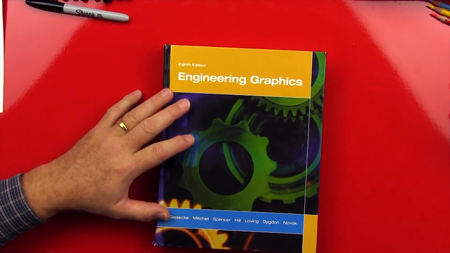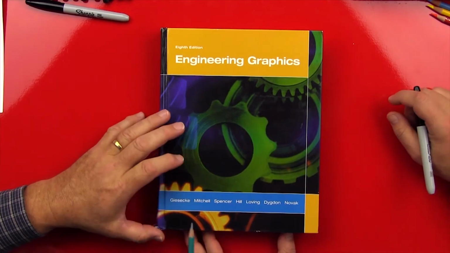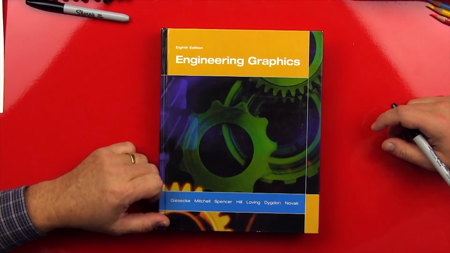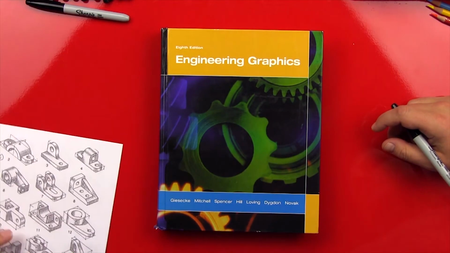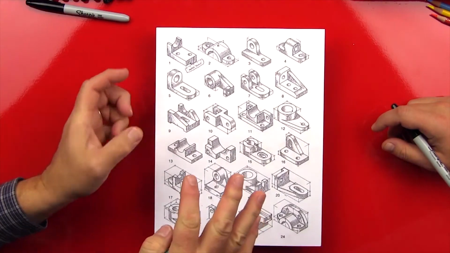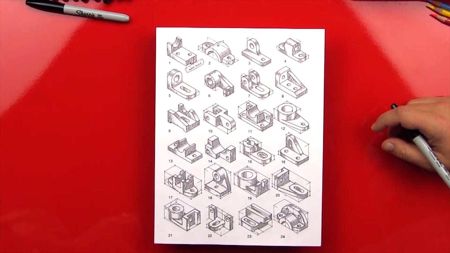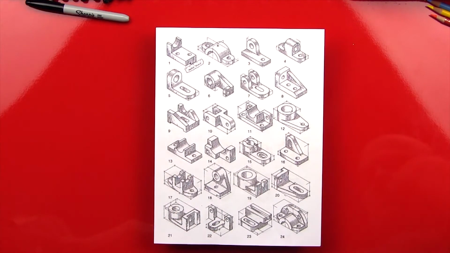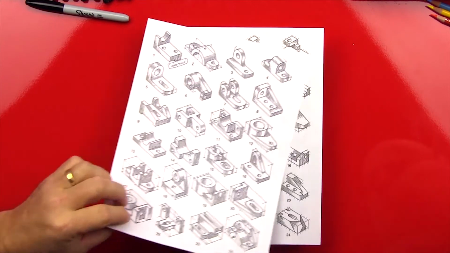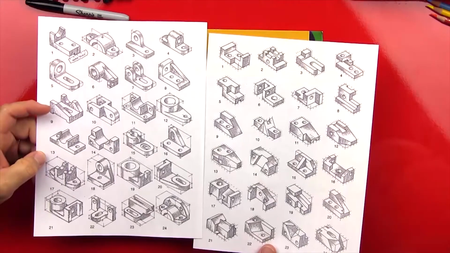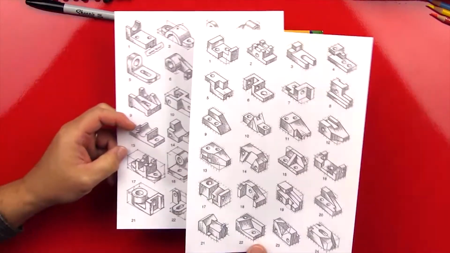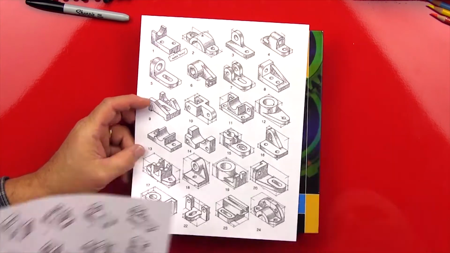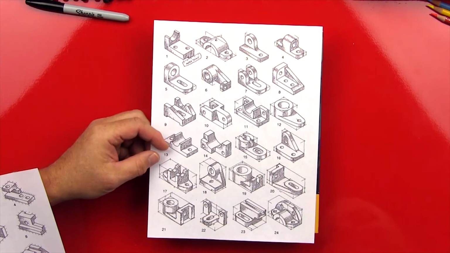Here we have the engineering graphics book by Giesecke and a bunch of other people. In these books, you can find all kinds of examples. You can find examples of objects, and these are just more doorstop objects like we talked about before. These objects are illustrated in 3D or pictorial views. We have a couple of different sheets we can work off of. This one I think is a little easier because it has lots of straight lines and pretty basic arcs. This has lots of curvy things going all over the place.